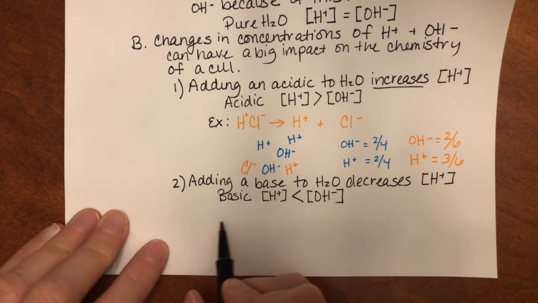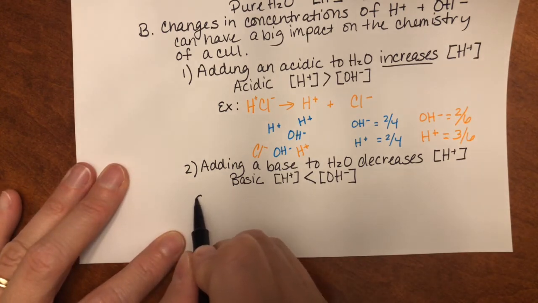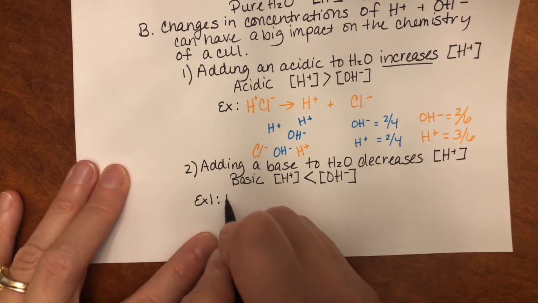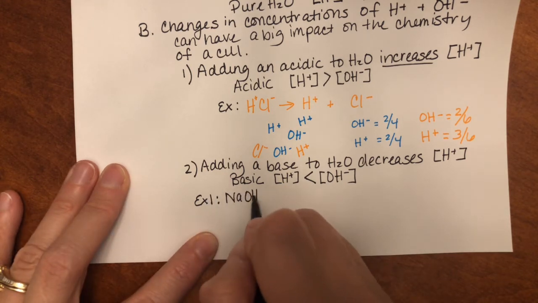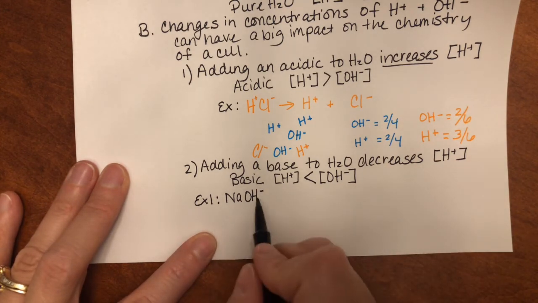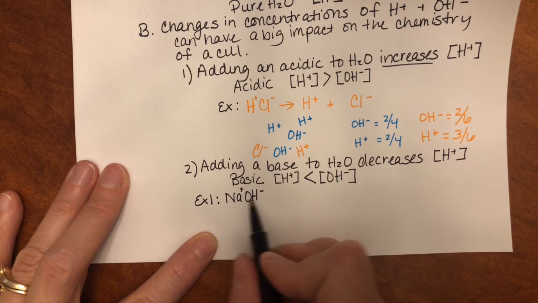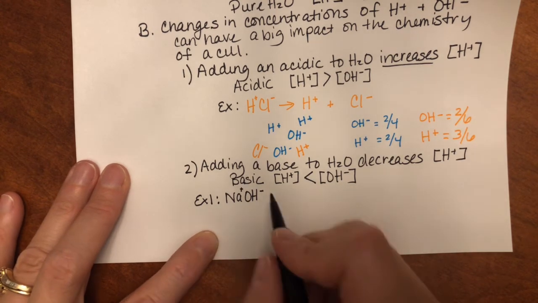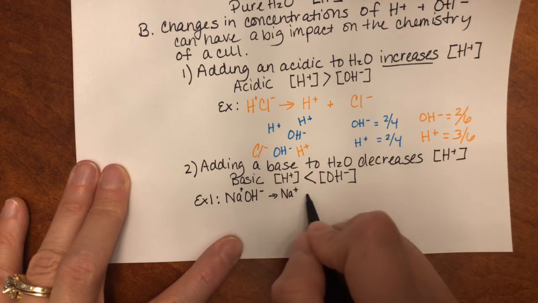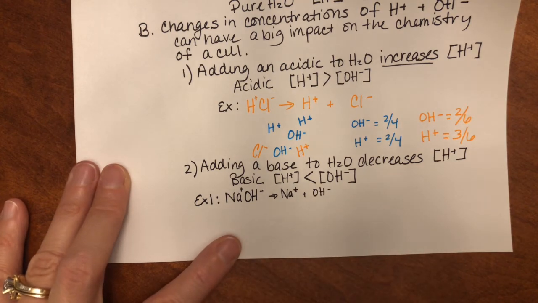All right, so I'm going to give you 2 examples of this. Example 1 of this is with NaOH. The OH is the hydroxide ion that has a negative charge, and the sodium has a positive charge. This is the ionic compound, and it breaks down into its associated ions, so Na plus and OH negative, when you put it into water.